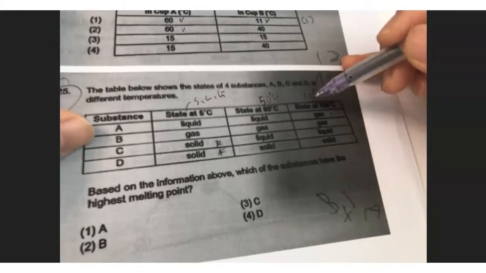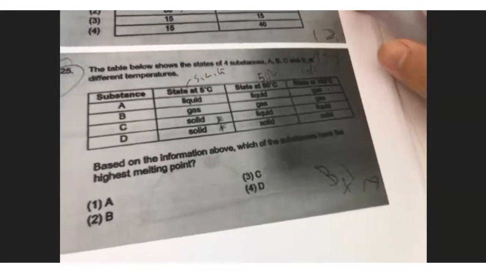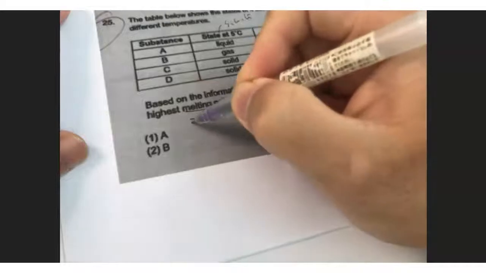Now, let's take a look. B is gas throughout. So for B, it was in a liquid state at a much lower temperature than 5 degrees Celsius. Interesting things. So not everything that you learn is about water, where the melting and freezing point is at 0 degrees Celsius and the boiling point is at 100 degrees Celsius. They can give you matter that has different states at different temperatures. Now, based on the information above, which of the substances has the highest melting point? Remember, melting point is the same as freezing point in terms of the value.